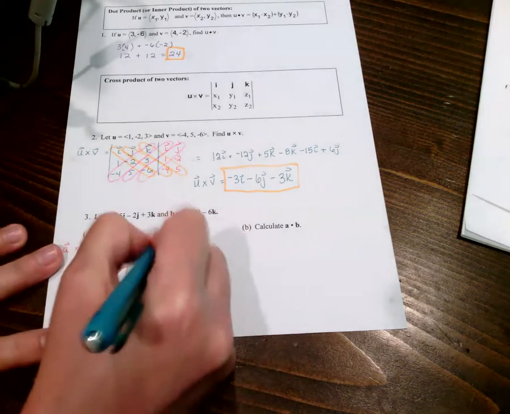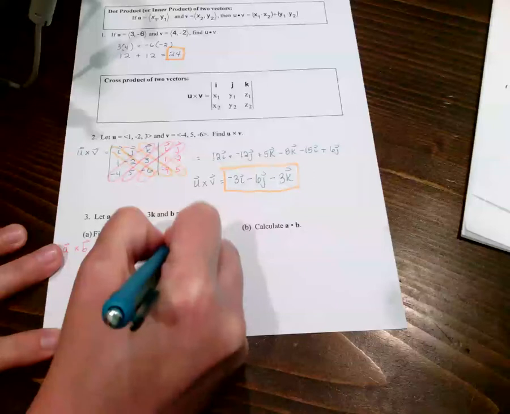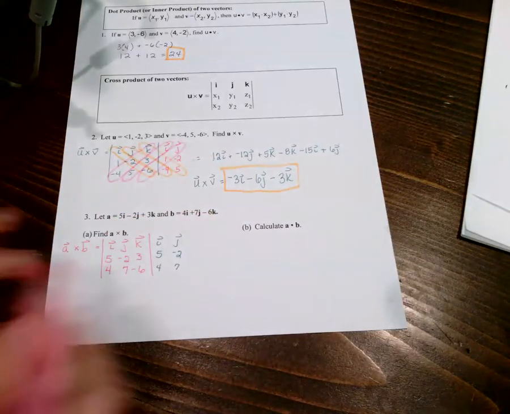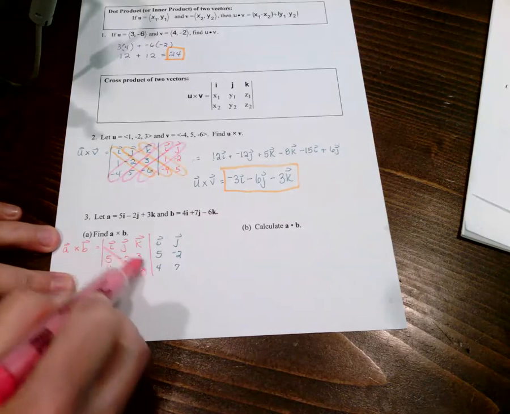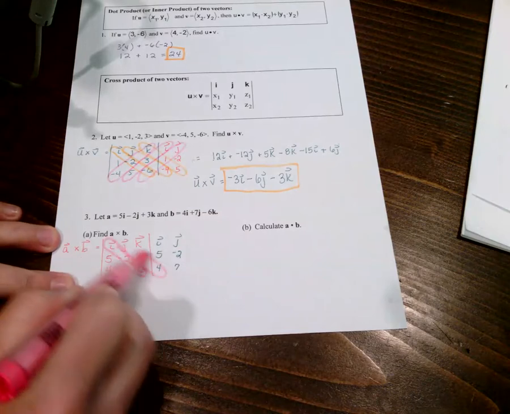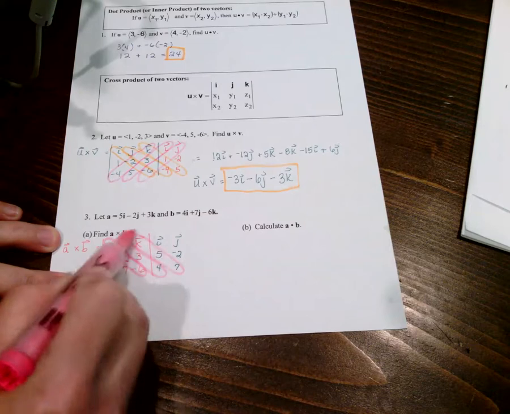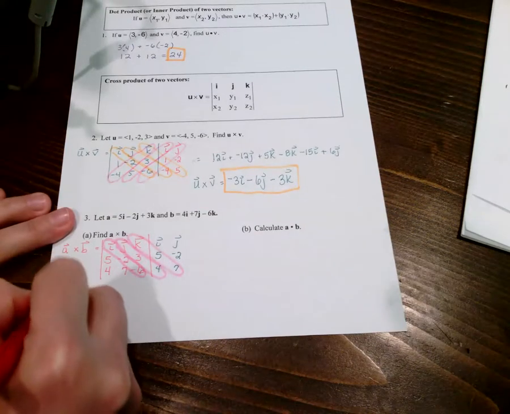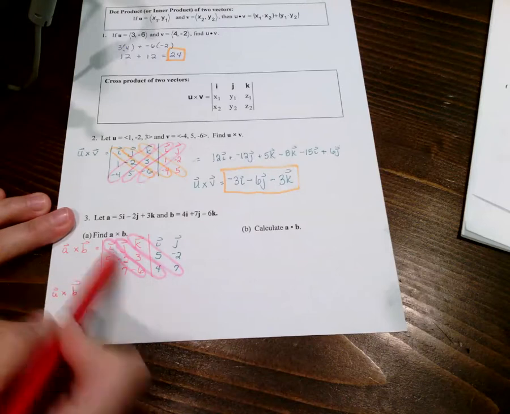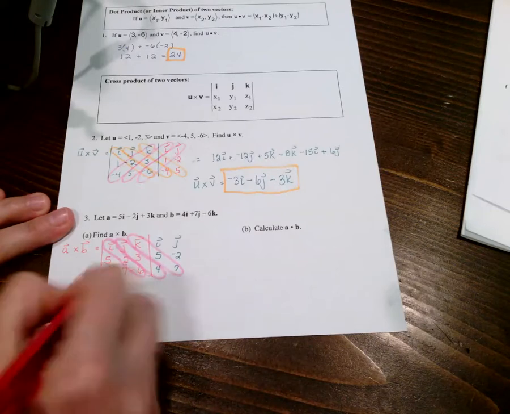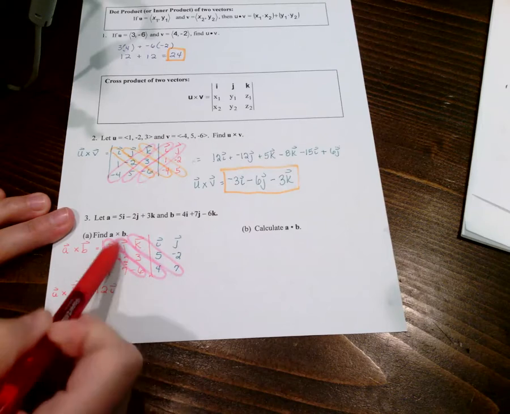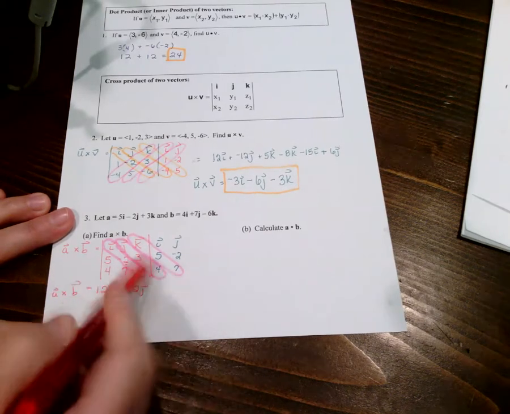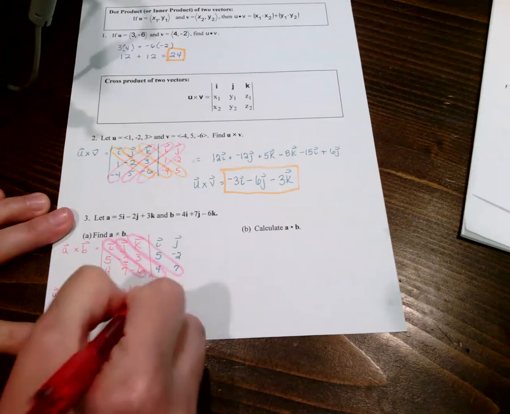Let's go ahead and rewrite column 1 and column 2, and we'll multiply along the diagonals here. Remember, when we go down, we leave the signs, we just add the products. So for our cross product, i times -2 times -6 gives me 12i. j times 3 times 4 gives me 12j. And k times 5 times 7 gives me 35k.